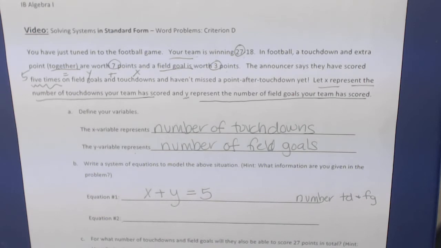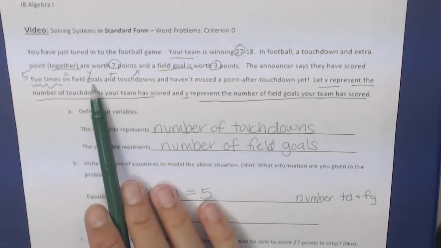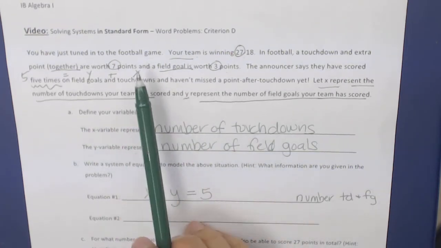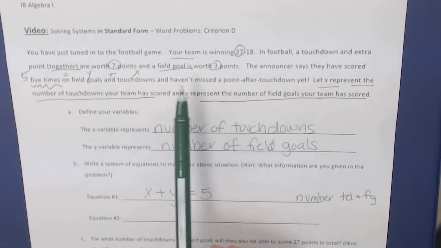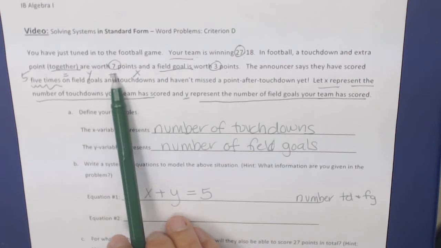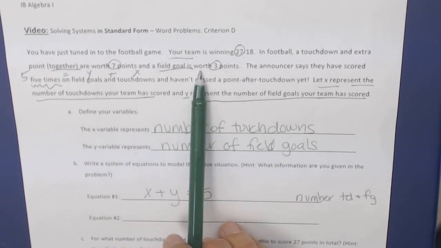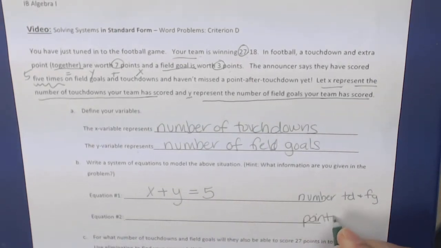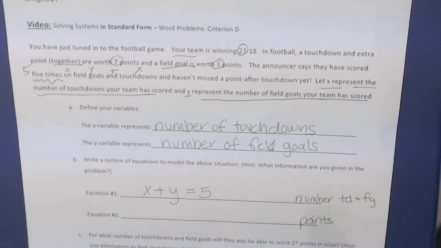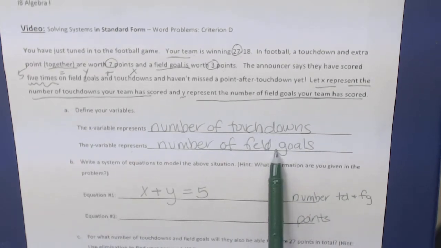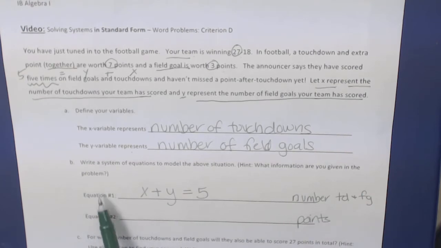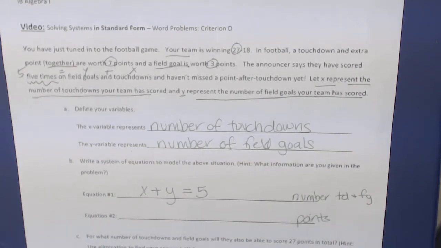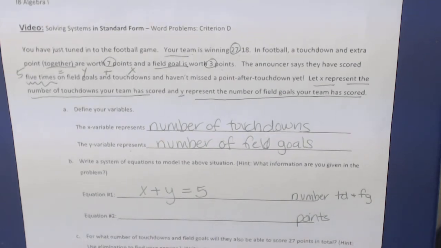So what's the second equation going to talk about? Well, what other things are there in the problem? We have field goals and touchdowns that they talk about. We also have points that they talk about. They say the touchdown and extra point are 7 and the field goal is 3. And they also give us how many total points we have. So this second equation is going to be points. As you notice, we have X and Y variables representing two different things, and then we have these equations representing two different things. So we really have to pull out the information from the problem, and I do have some practices where you can do that.